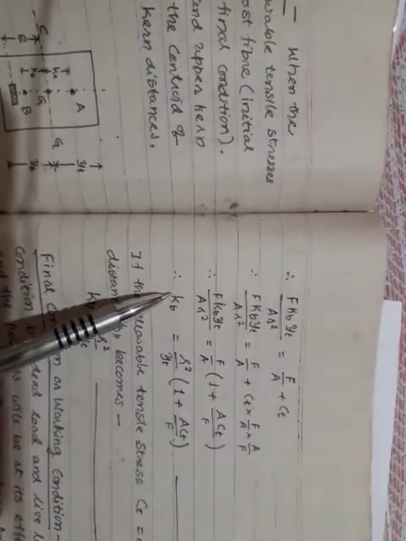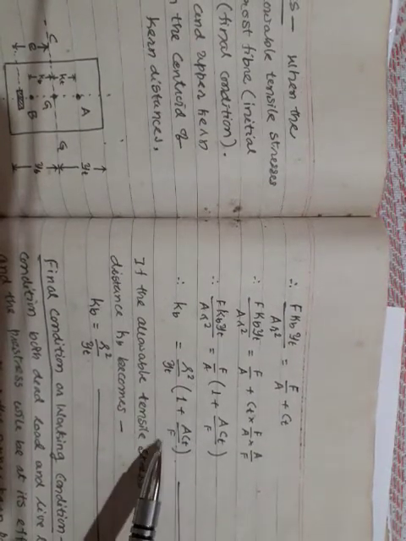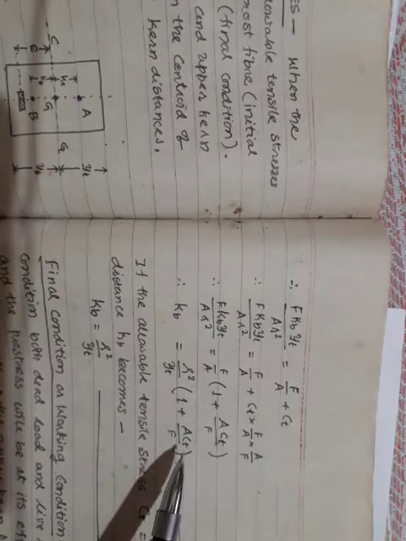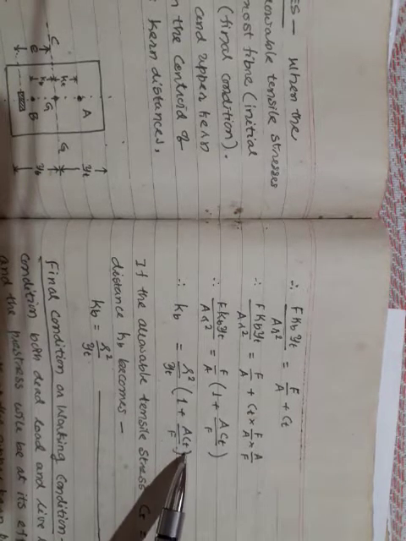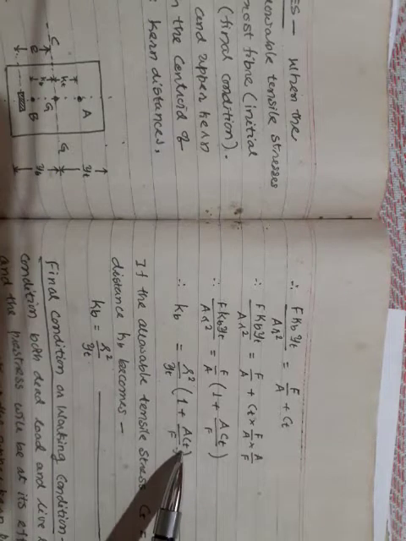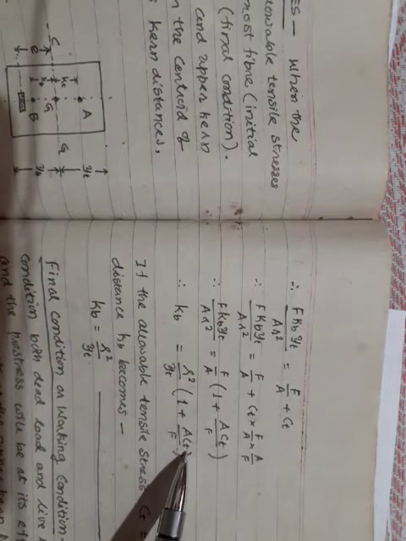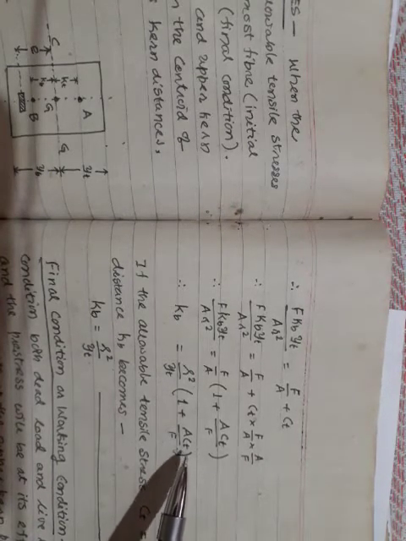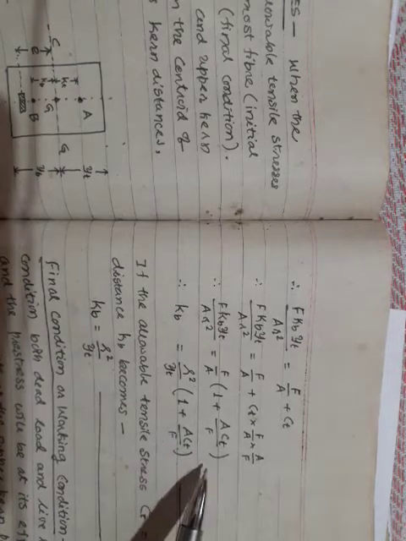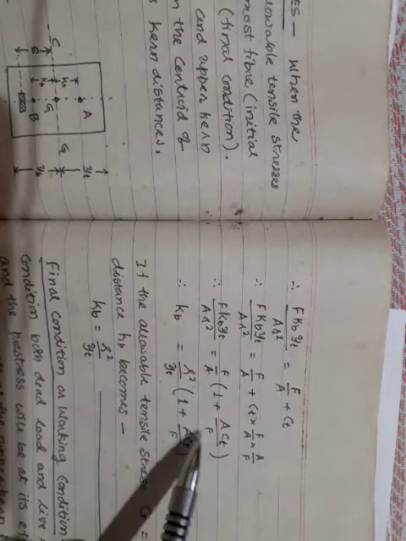Similarly, the KB equation is r square by yt into 1 plus fct by f. If I assume that the permissible tensile stress in concrete fct is 0, then this becomes 0, and KB becomes only r square by yt.